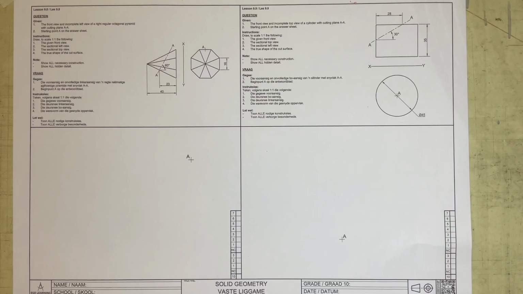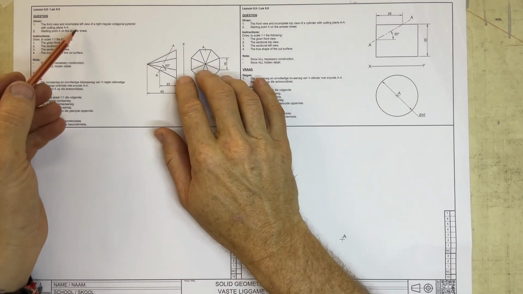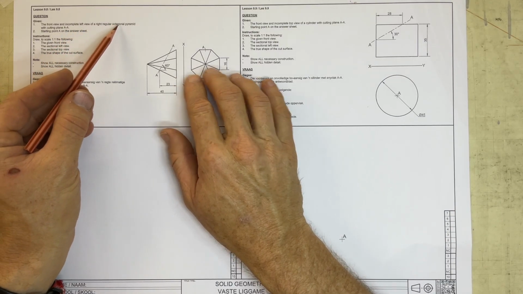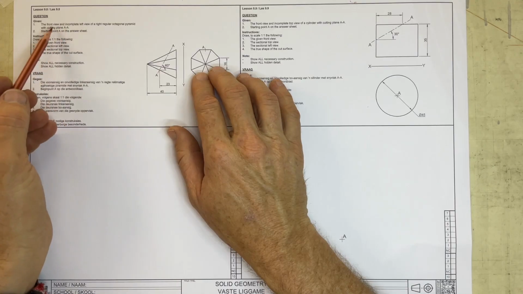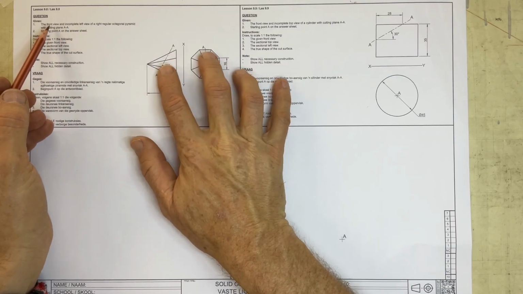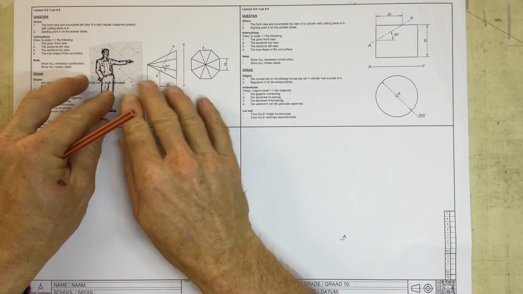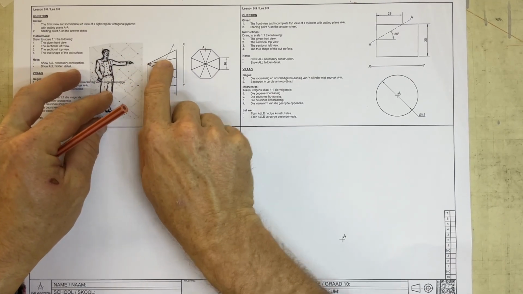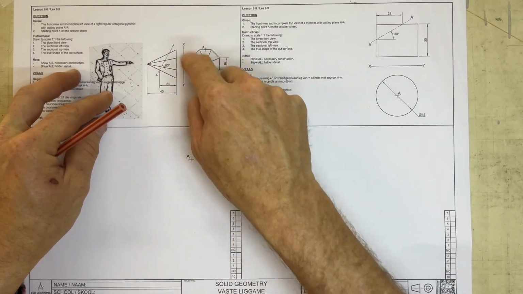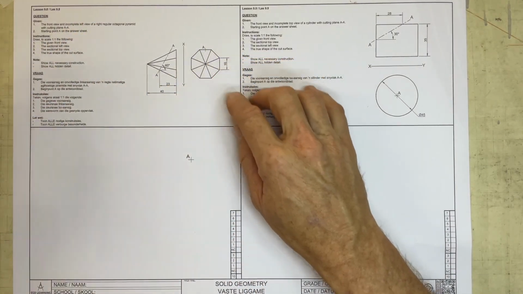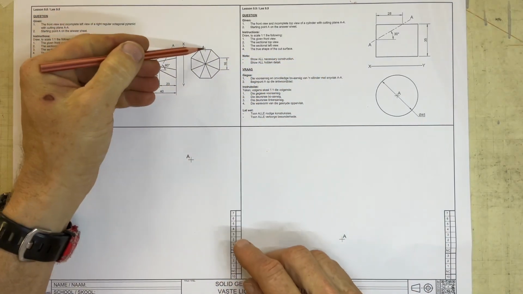All right, we're going to be looking at these two solid geometry questions over here. They say that they've given you an incomplete left view of a right regular octagonal prism and a front view. There's your front view, there's your left view. The reason is that I've got the little man standing on this side, looking across. There must be the front view, there must be the left view, because the left view would always be on the right-hand side.